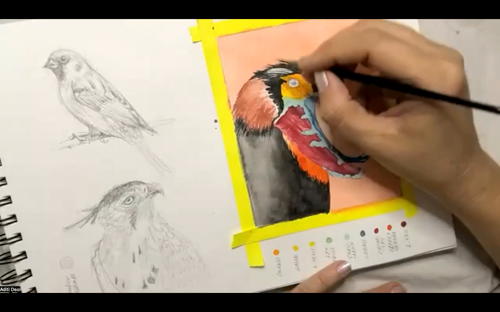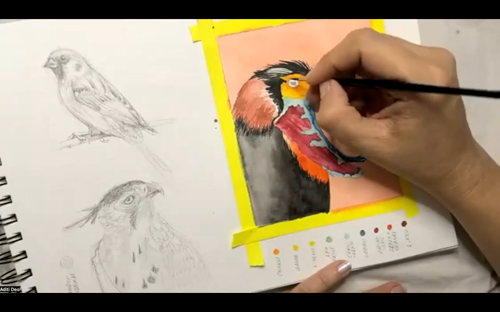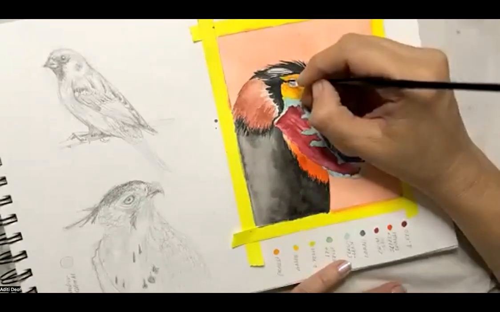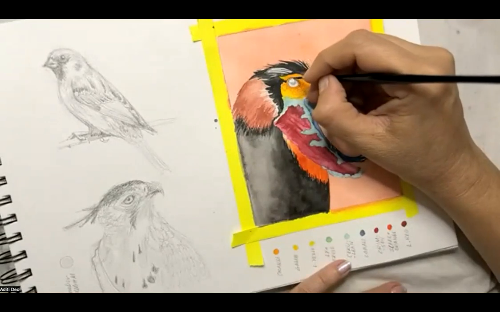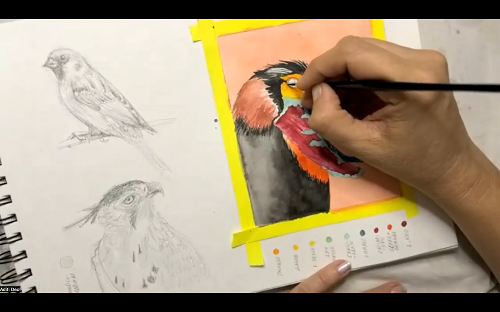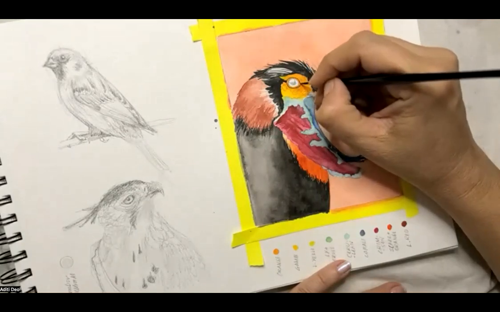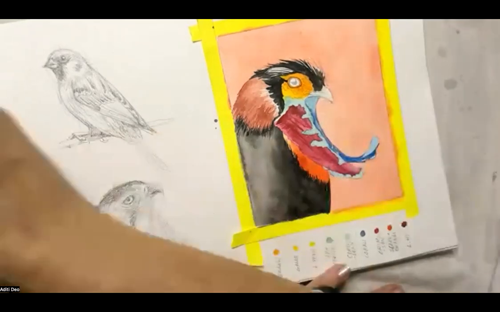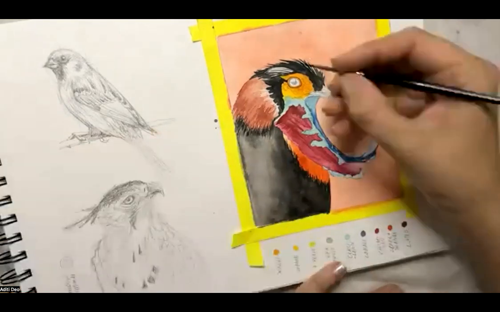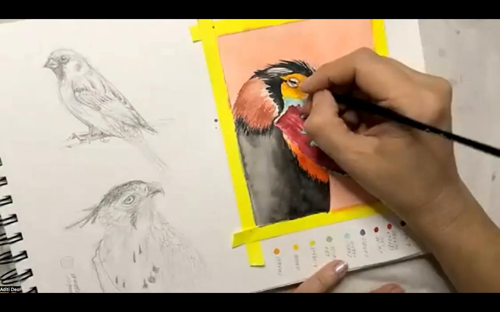And now with the thin brush, we can paint the eye. So there's a very thin line, a membrane around the eye. And it's not a very smooth line. So if your fingers are wobbly, then that's great.